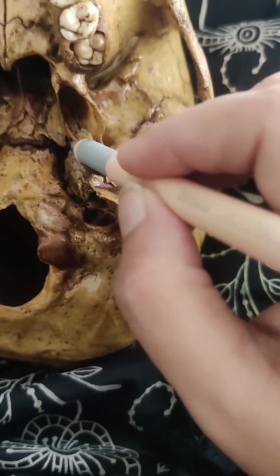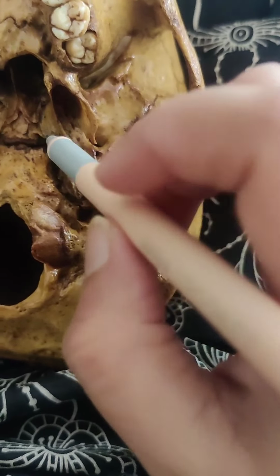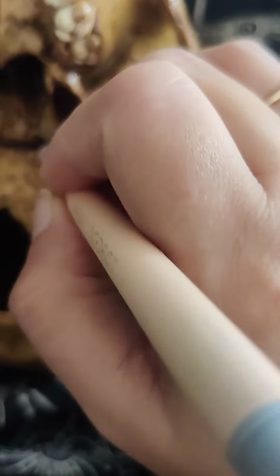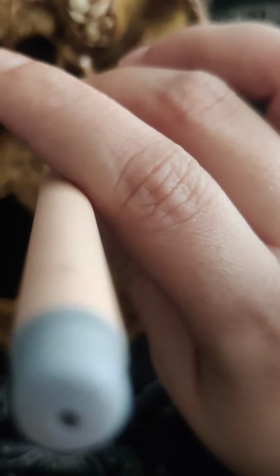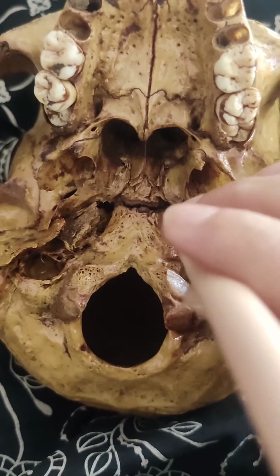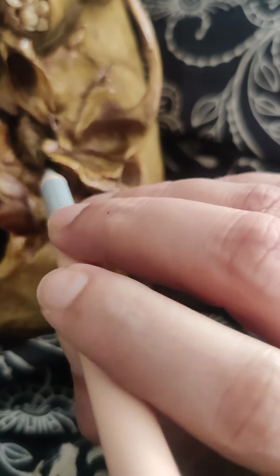The apex of the petrous part of the temporal bone is near the foramen lacerum. This is the foramen lacerum, and this is the carotid canal.